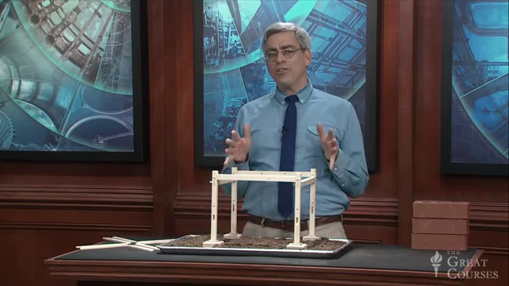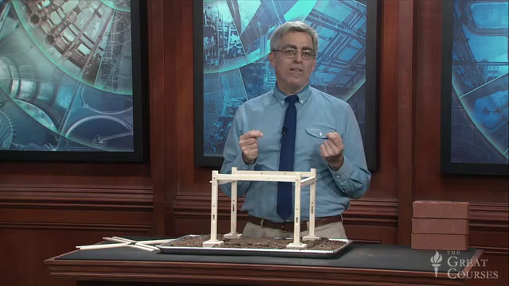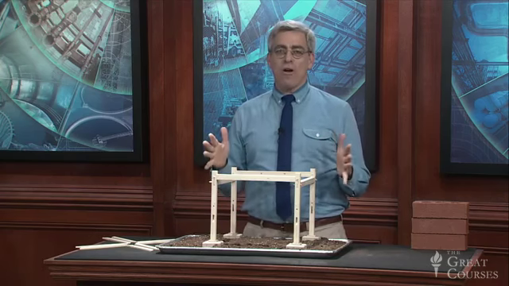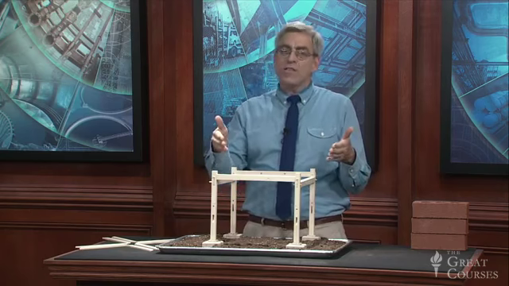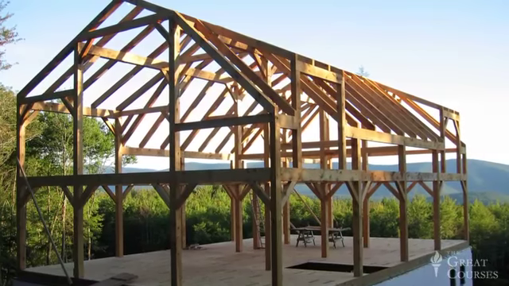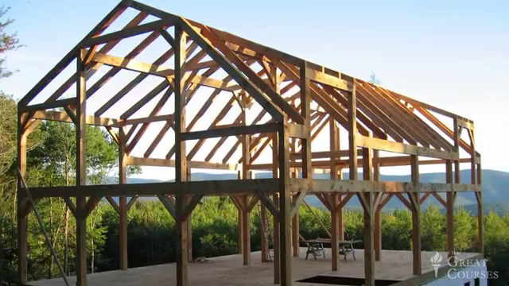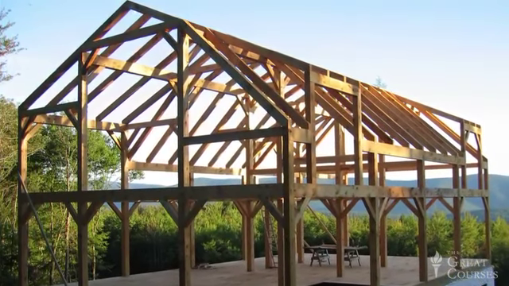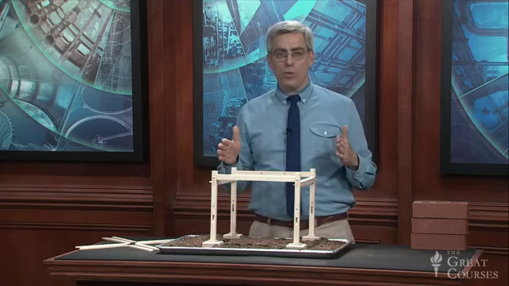Well, the answer to that question is best attained by calling upon the expertise of the rural barn builders who've been constructing strong, stable timber frames like this for centuries. Note in this image that in a typical timber frame, every beam-to-column connection is reinforced with one or more diagonal braces. So let's try adding similar braces to my model and see what happens.